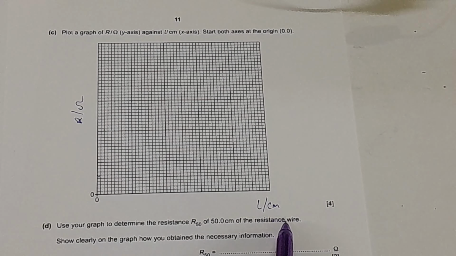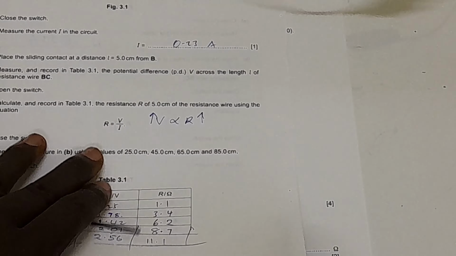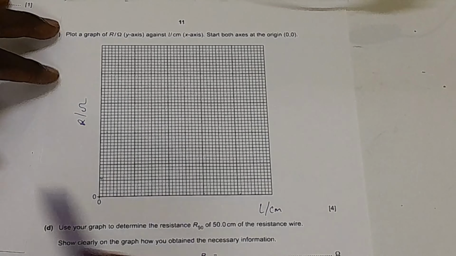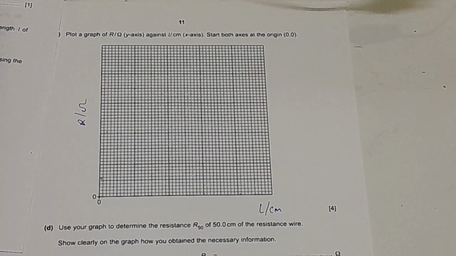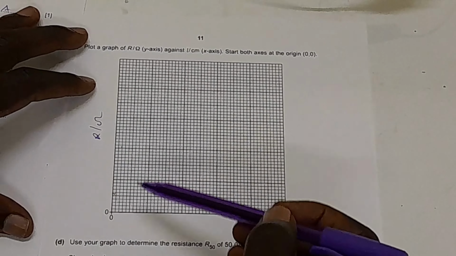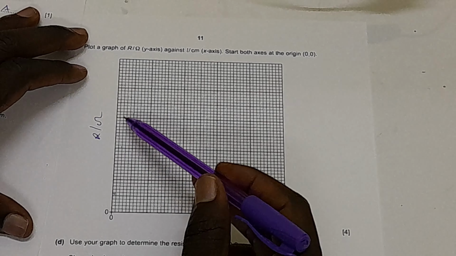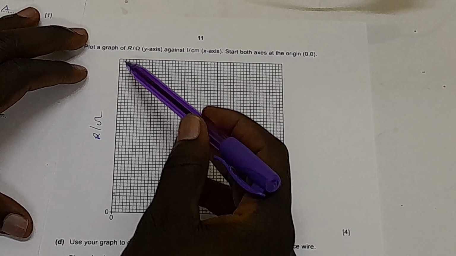Another thing we need to do is to understand the scale. The lowest value for R is 1.1, the highest value is 11.1. So that is a difference of 10. But if you start from 0, let's see how many boxes there are: 1, 2, 3, 4, 5, 6, 7, 8, 9, 10.